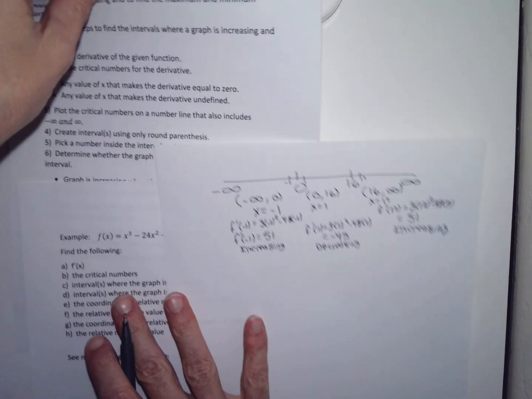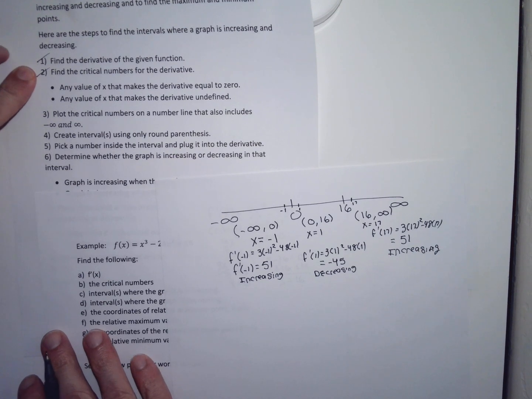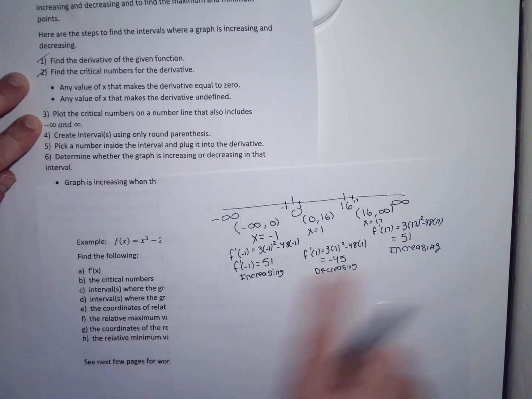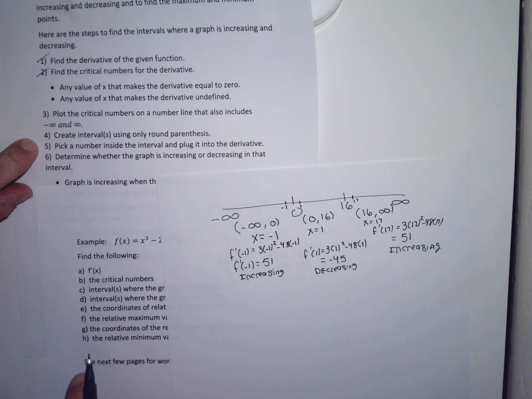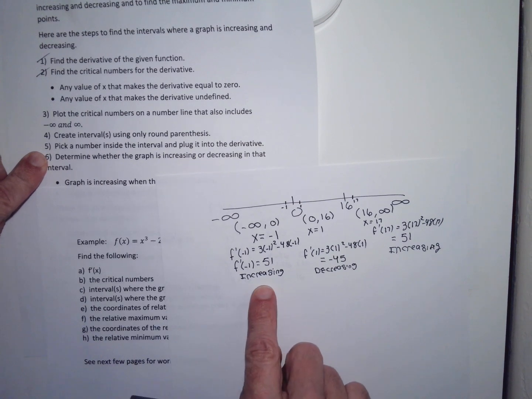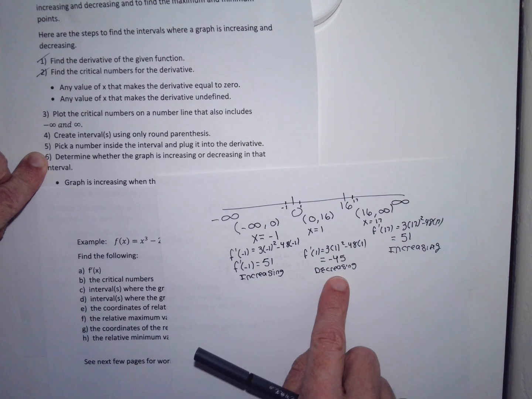So let me review the steps I've done. I took the derivative, and I found the critical numbers by setting the derivative equal to 0. I plotted the critical numbers of 0 and 16 on a number line that also included negative infinity and positive infinity. I made the 3 intervals. I picked a number in each interval, plugged it into the derivative, and determined whether the graph is increasing or decreasing in that interval. The graph is increasing in the interval if you get a positive value when you plug the test number into the derivative. It's decreasing in the interval if you get a negative number when you plug the test number into the derivative.